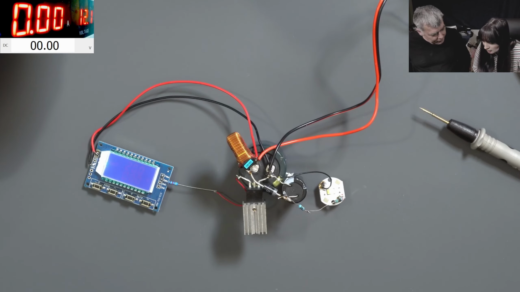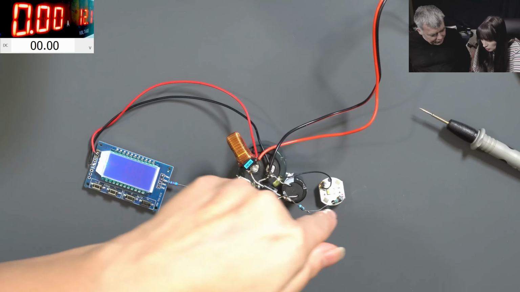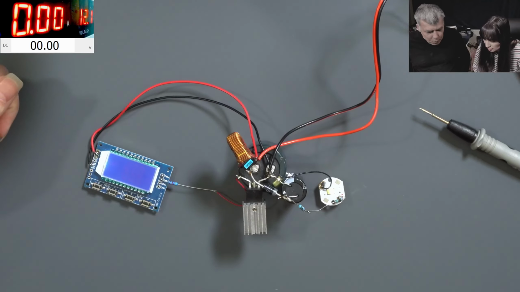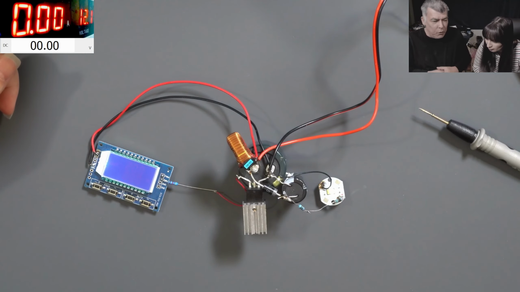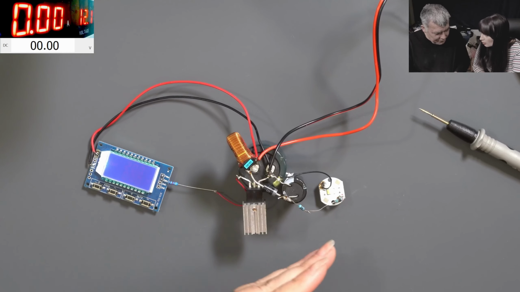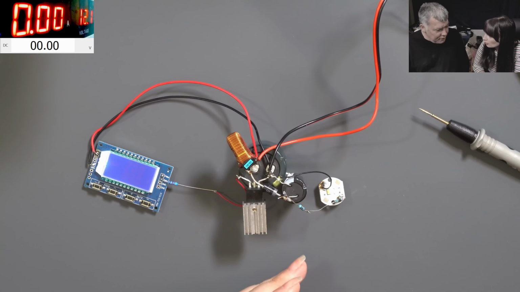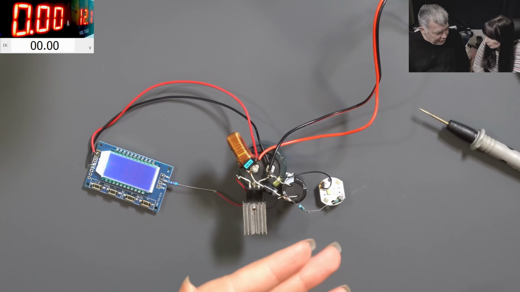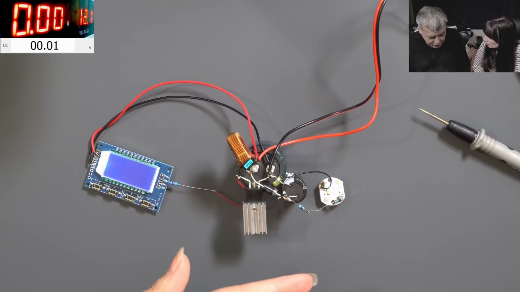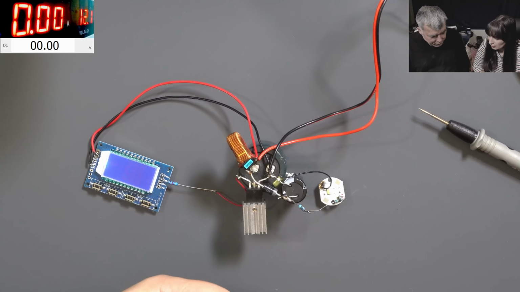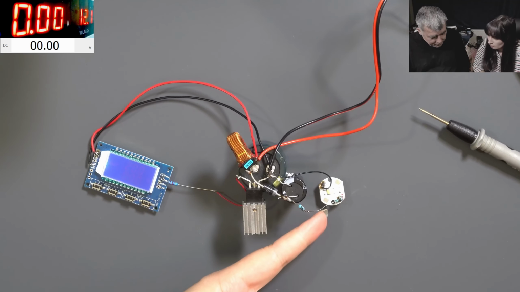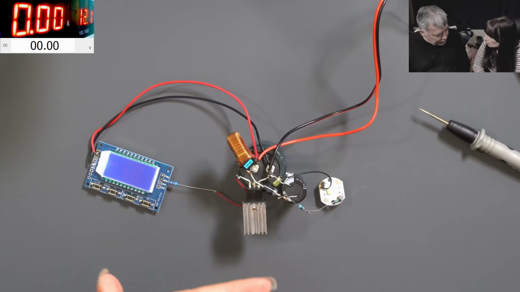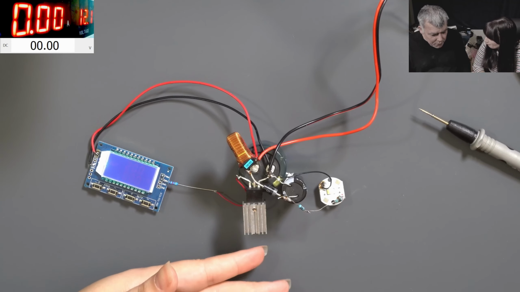Because it doesn't let the voltage go to the LED. But how does a resistor not let the voltage go? Wait, the resistors limit the current, right? Yes. But the current goes up, the voltage goes up, right? Yeah. Okay. So that means it exchanges into heat. It's losing the current. Yes.